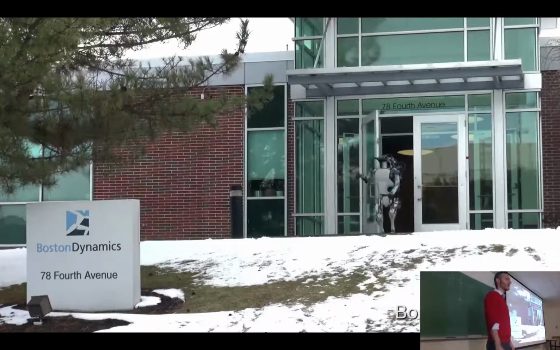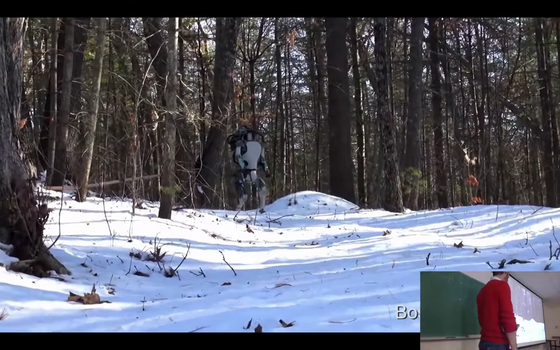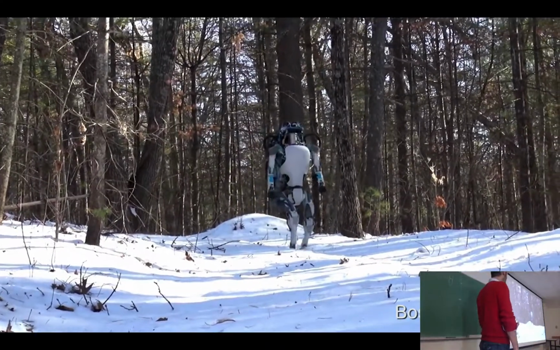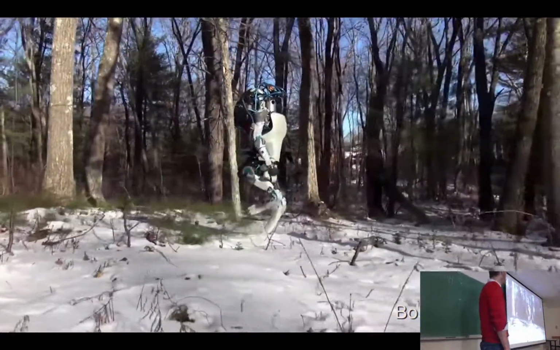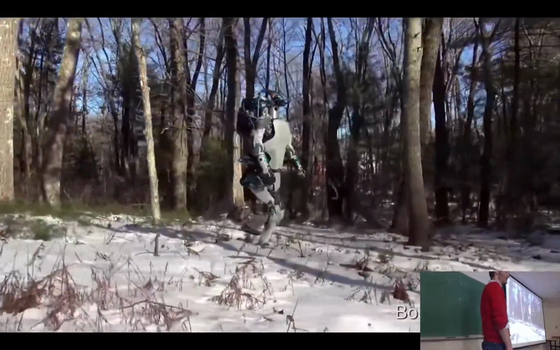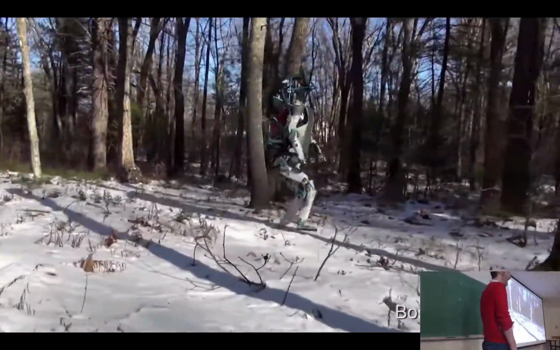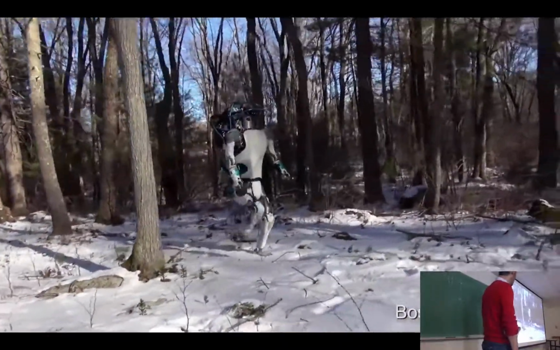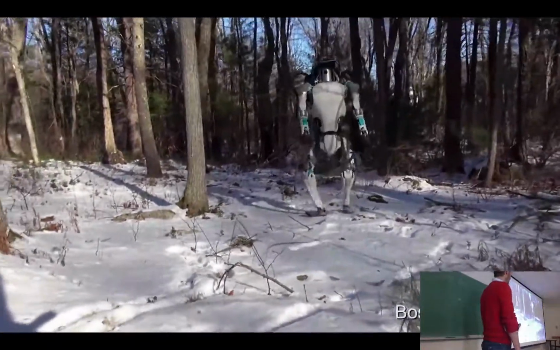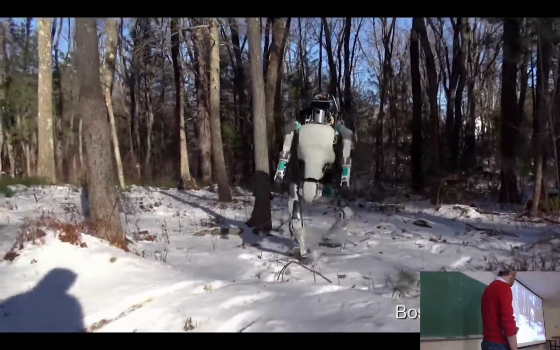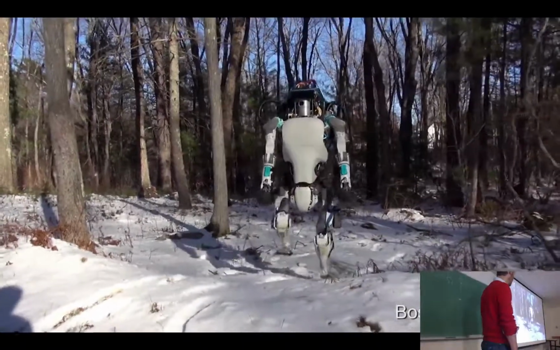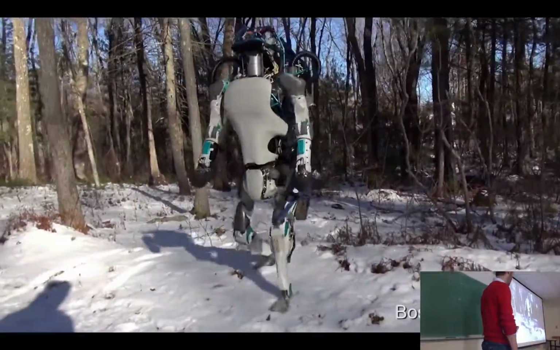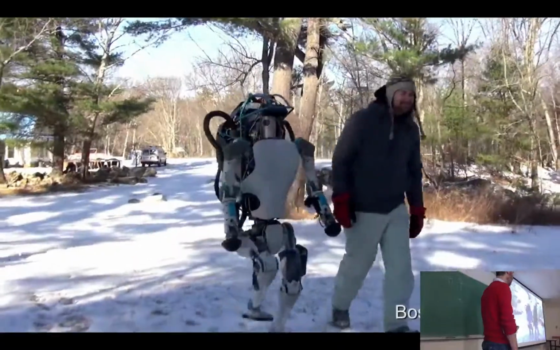Did people see this video in the last couple days? Quite impressive. And a little unnerving, absolutely. You'll notice it's still got a backpack there somewhere. What's in the backpack? The battery. Very high-powered robot. Not much passive dynamics going on here. In this case, I'm not sure. I think it's pneumatic. Probably. Sounds like servo.